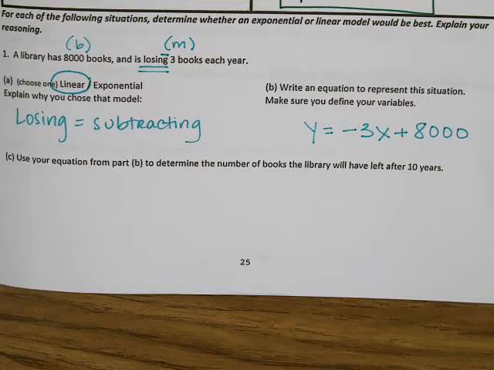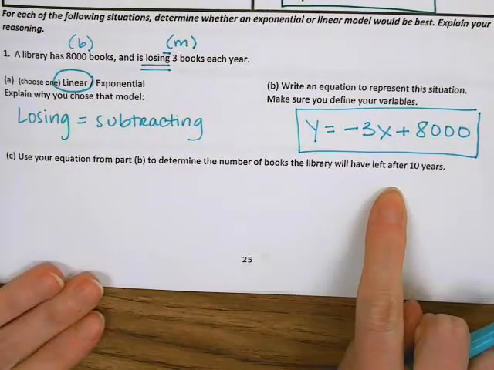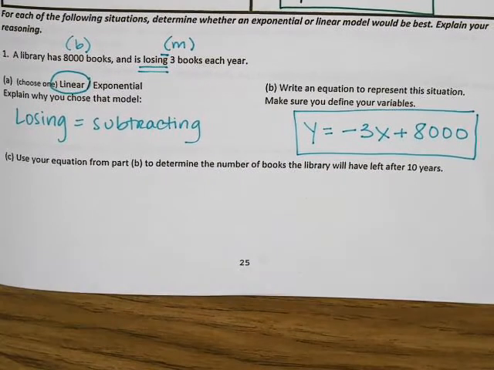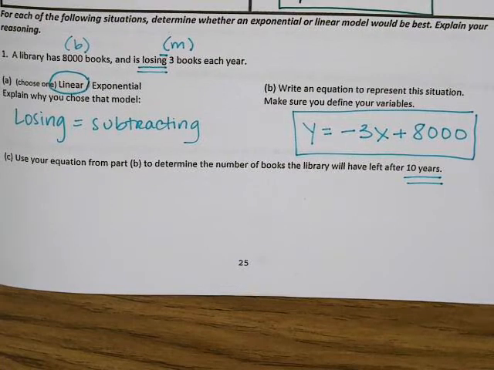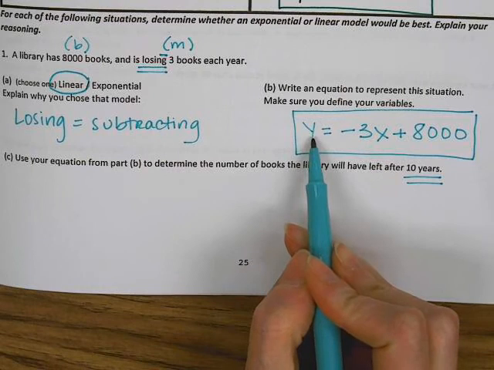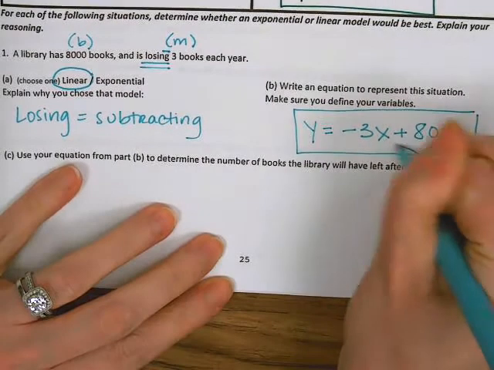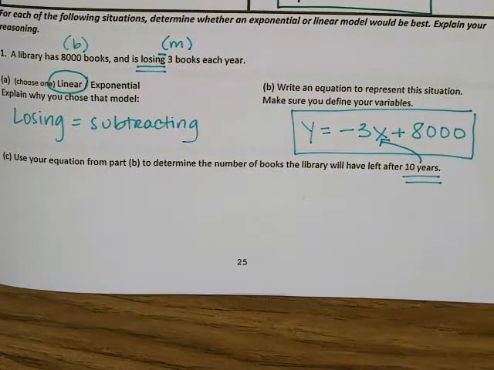And now the last part is we're actually going to use this model to solve a problem now. Okay, so now it's saying, hey, if 10 years pass, how many books will be left if it follows this model? Okay, so where are we going to plug in the 10? X stands for years and Y stands for number of books. So the 10 is going to go into the X. We probably should have defined our variables first.